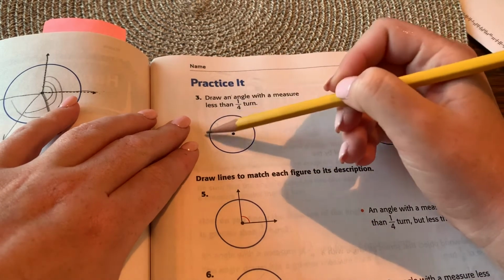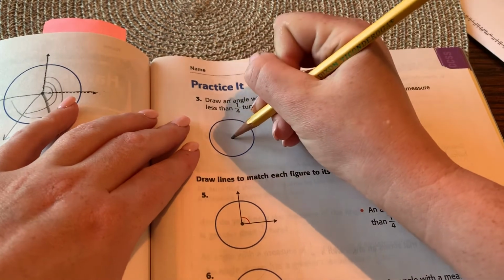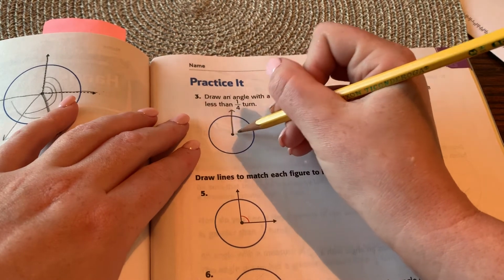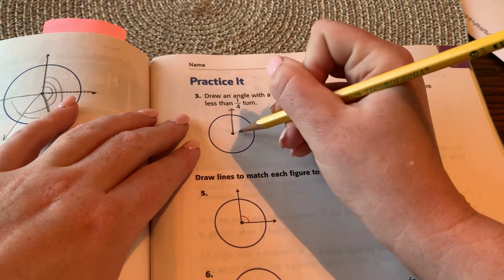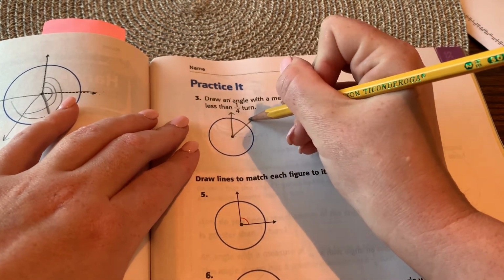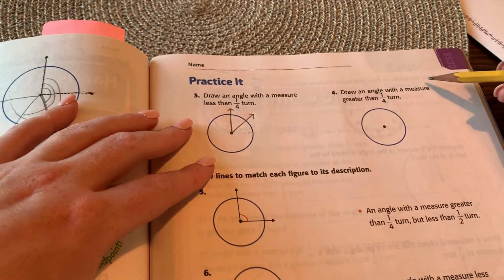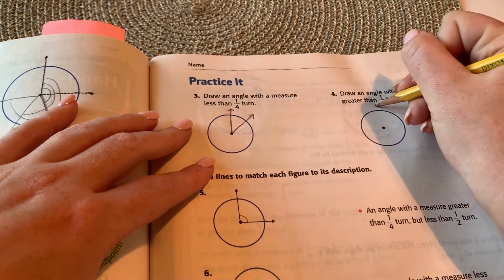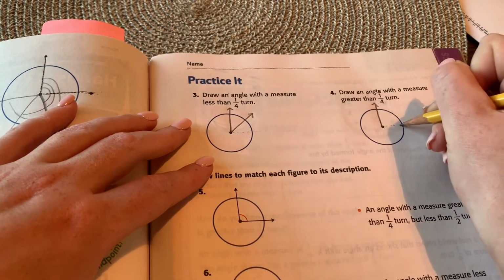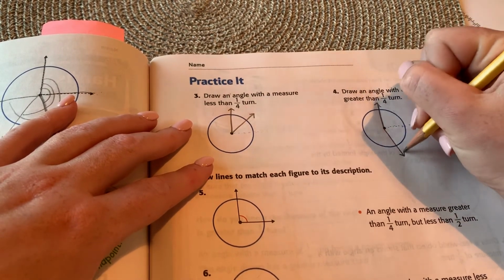Draw an angle with a measure less than a 1/4 turn. It's always easier to just start with a straight ray, and then you can make a little trace mark of where 1/4 would be, and then just draw a ray that would come before it. Okay, draw an angle with a measure greater than 1/4. So I start with my straight line from my endpoint. I can draw my little dots to where 1/4 would be. And then I'm going to draw my ray anywhere after that.